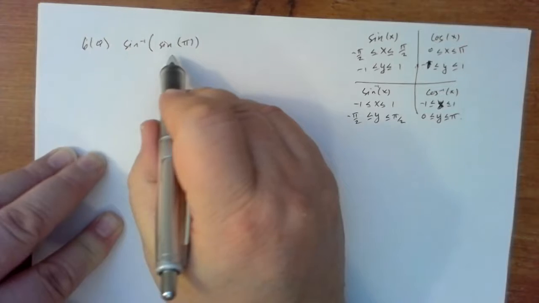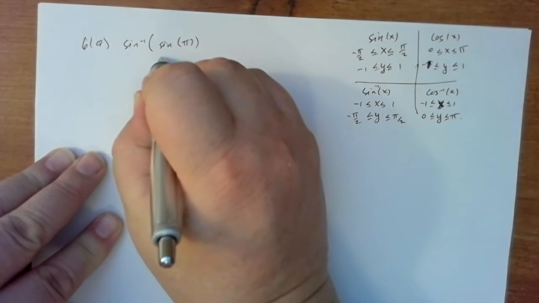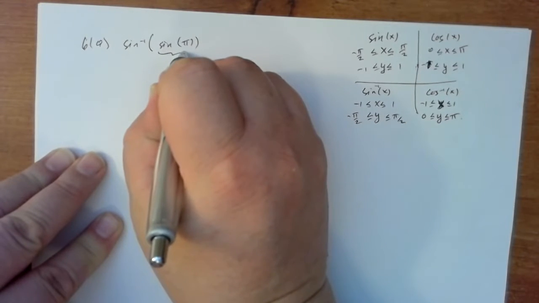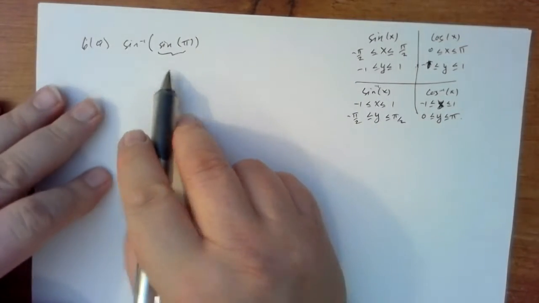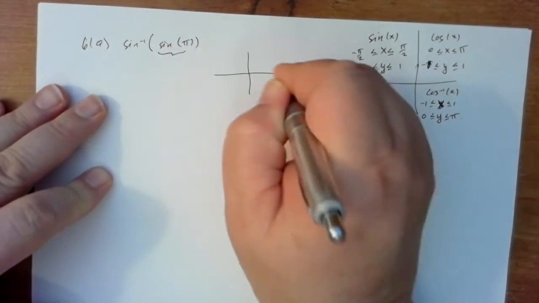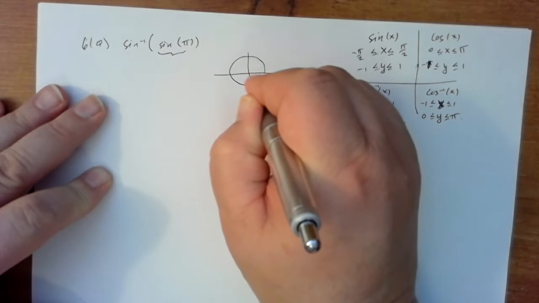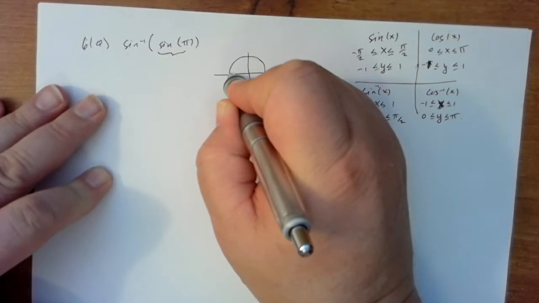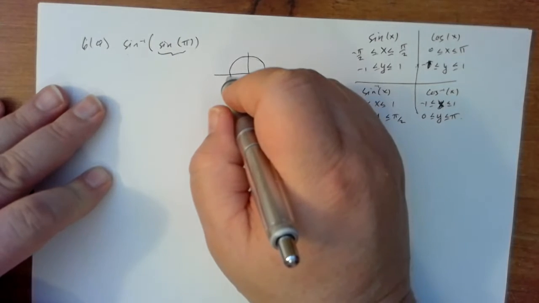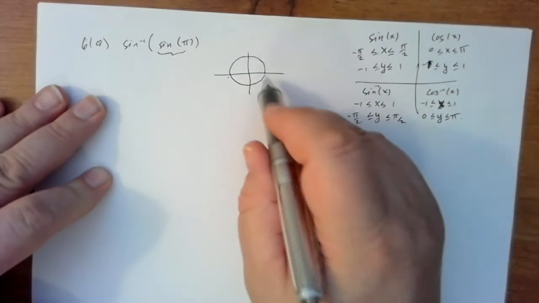All right, so the way I want to think about this is the sine of theta. Sine of pi is going to be equal to what? It's the y coordinate over here, right?